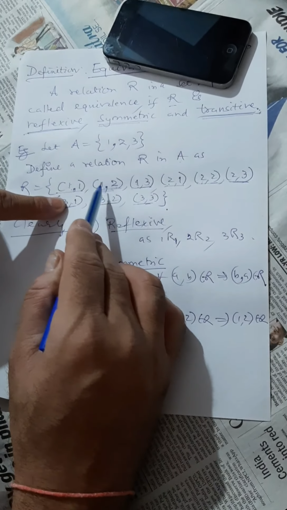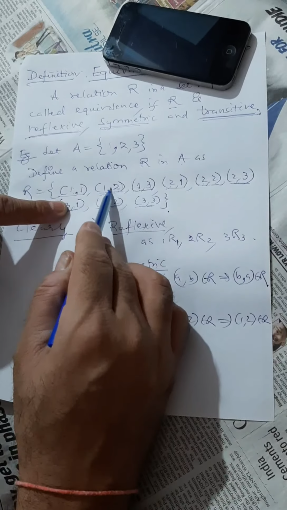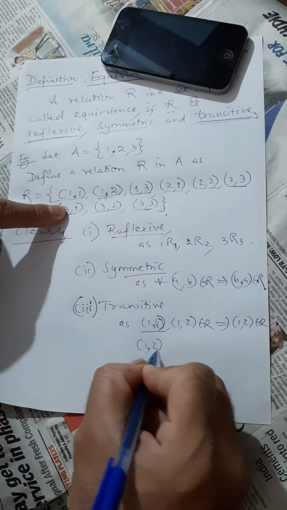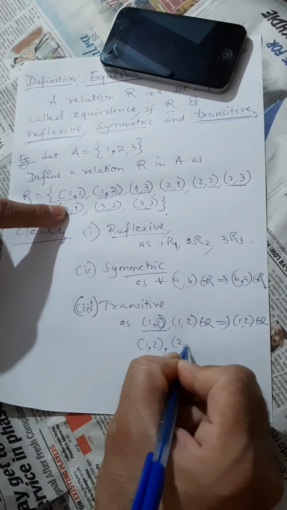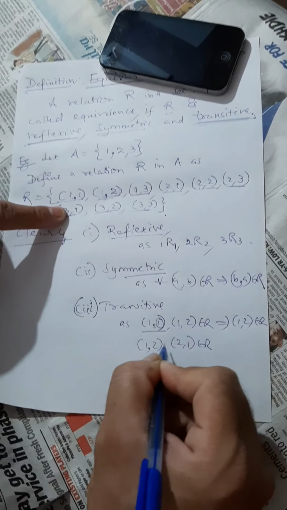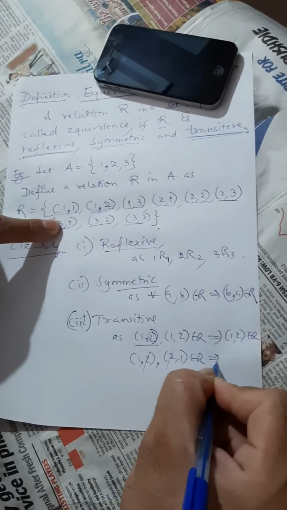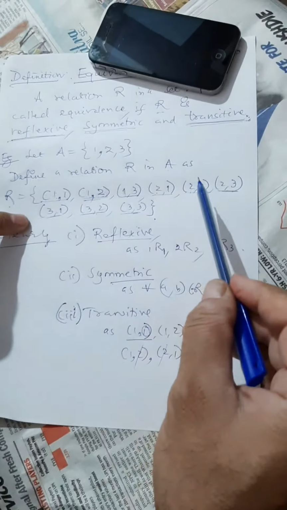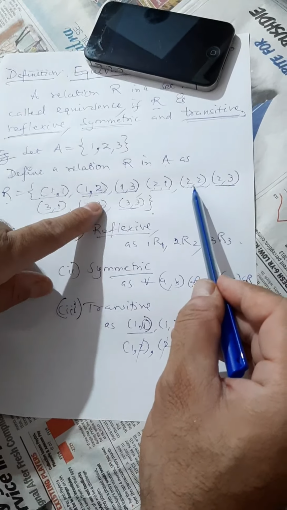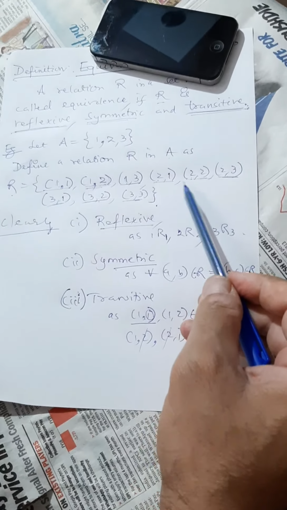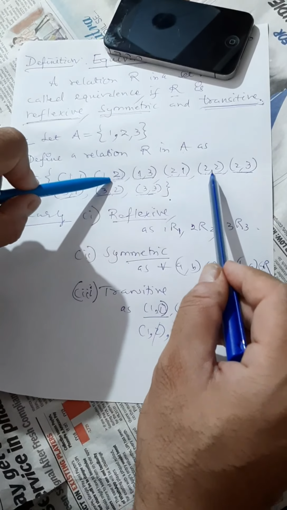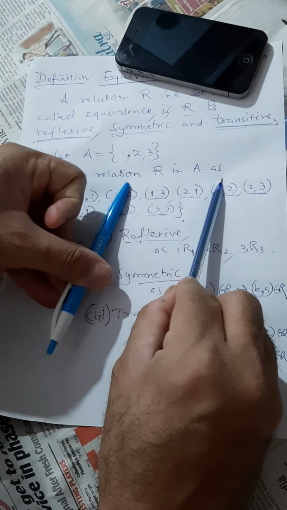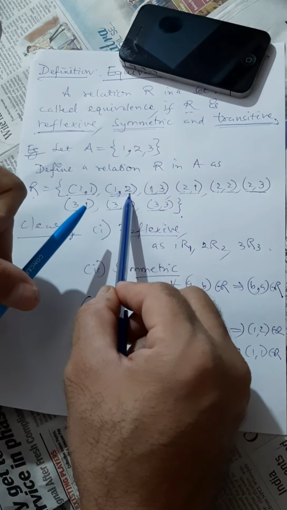Now you go to this 1, 2. Now you get all ordered pairs having 2 at the first place. So for example, I have taken 1, 2 and 2, 1. Both are present in R. Drop the common one, so you are left with 1, 1. Is it there in R? Yes. Similarly, you can take 1, 2 and 2, 2. Hide the common one, so you are left with 1, 2, which is itself.